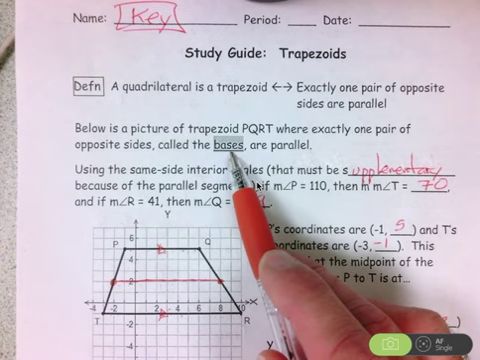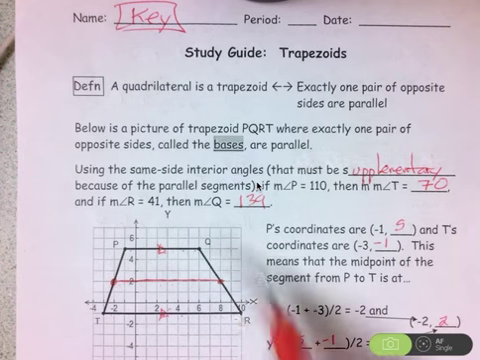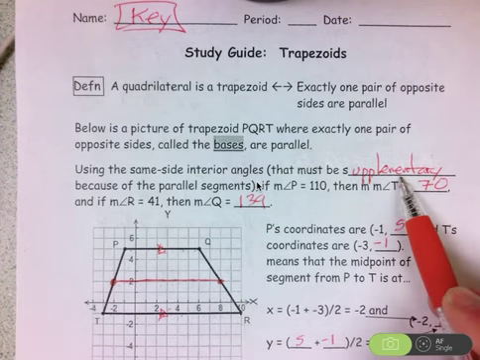What I wanted you to see then is that the same side interior angles here, like P and T, Q and R, those have to be supplementary.